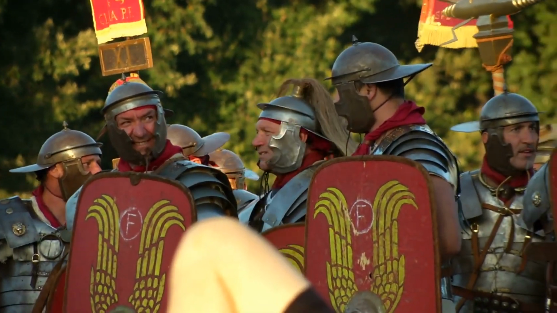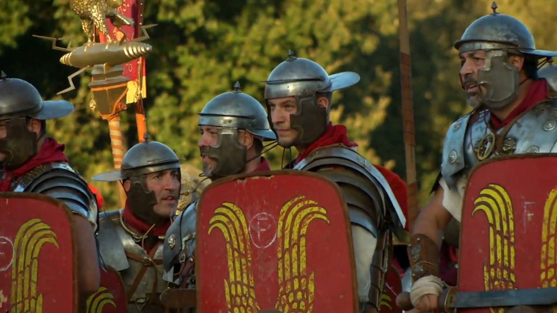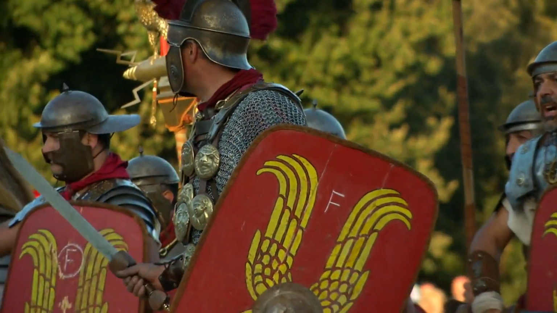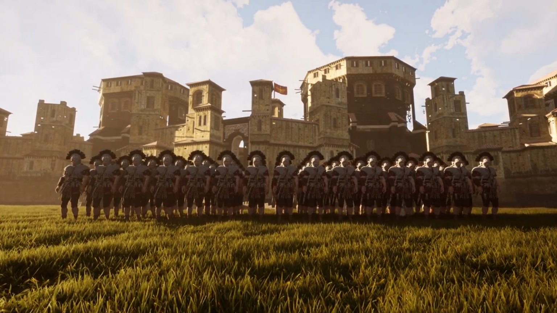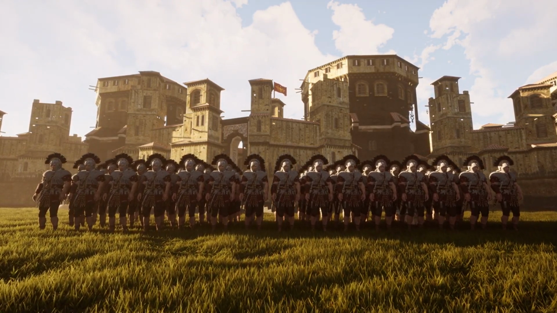The climax of the Gallic Wars came in 52 BCE with the uprising led by Vercingetorix, a charismatic leader who united many Gallic tribes against Rome. The decisive encounter took place at the Siege of Alesia, where Caesar's forces besieged the fortified hilltop city.